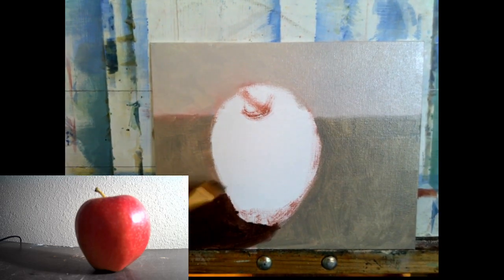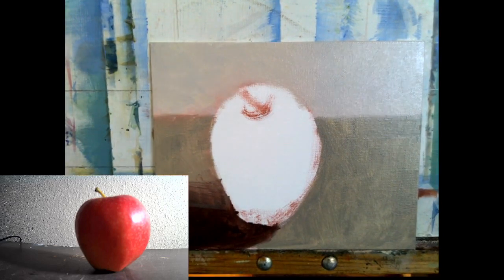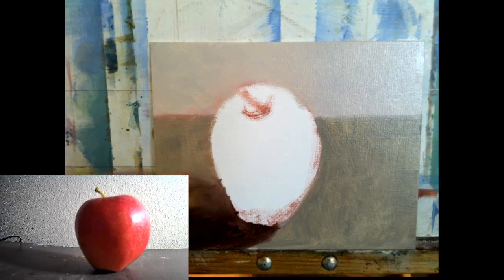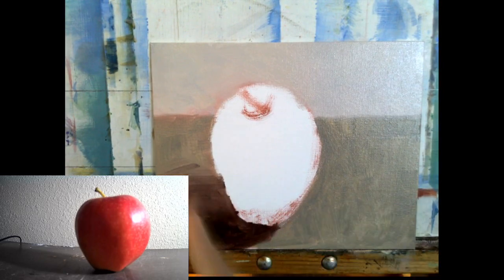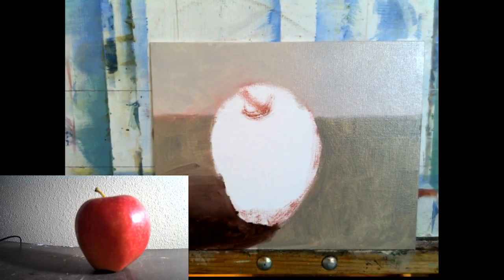Yeah, I'm going to blend a little bit of it over, kind of in between the colors. A little bit. Okay, and it doesn't matter if I'm getting into the apple because I'm going to cover over it.